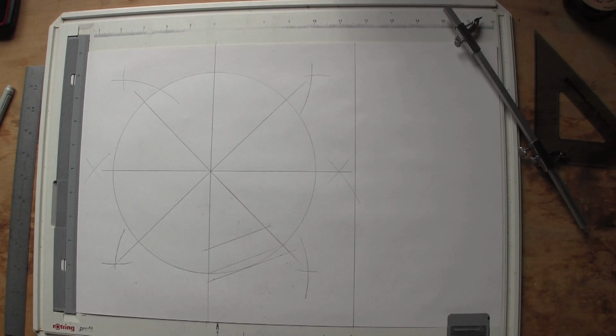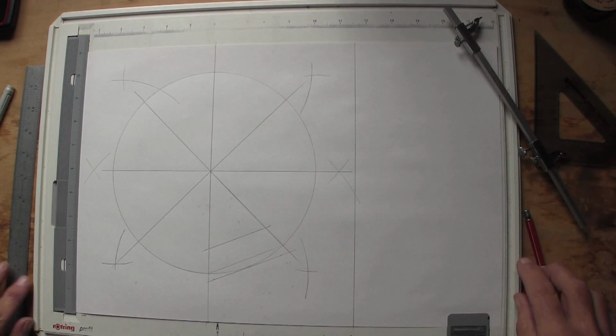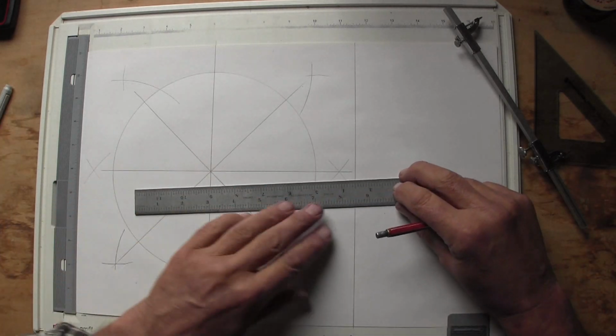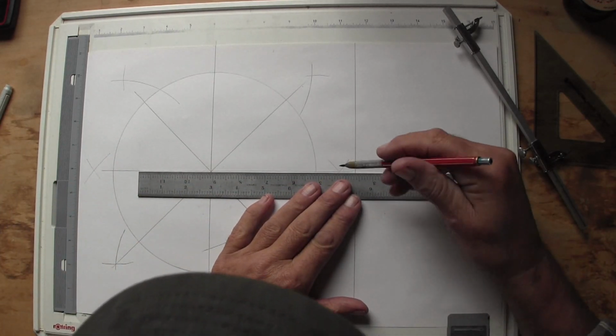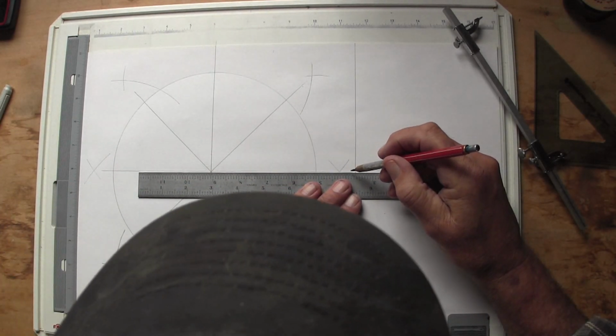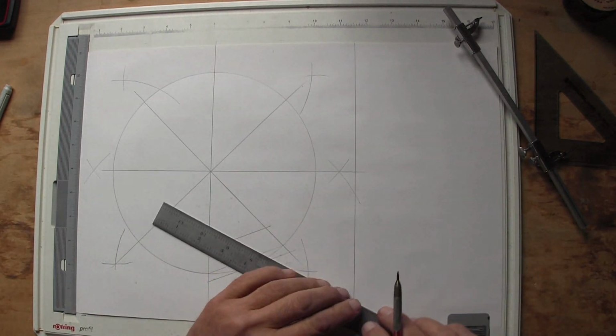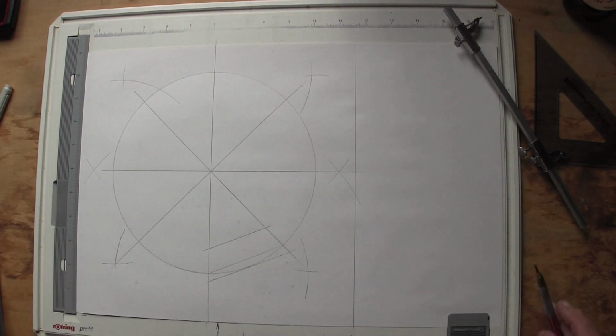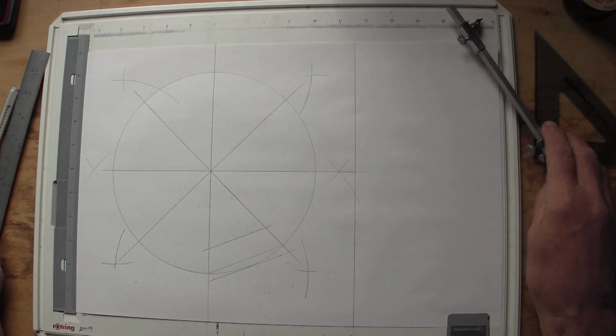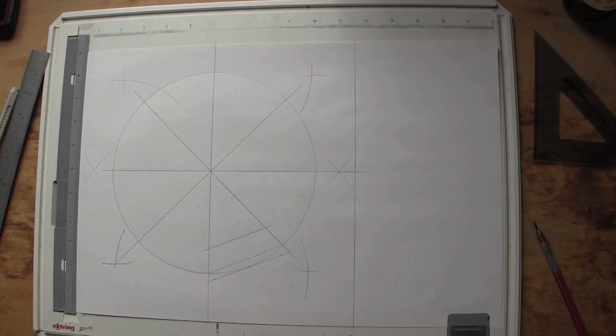perpendicular to that. So how would we do a perpendicular line? Again, we'll just extend this line out a little bit. And so that's our center. Any point along there you want to make it, that's fine.